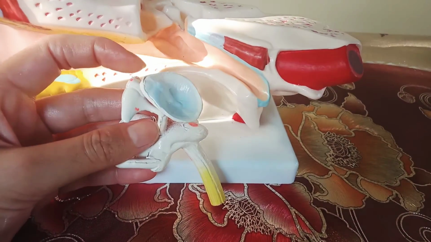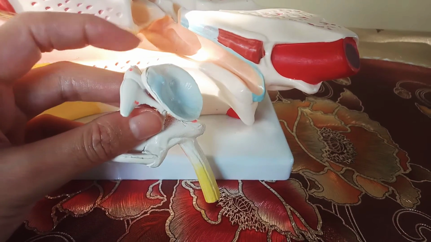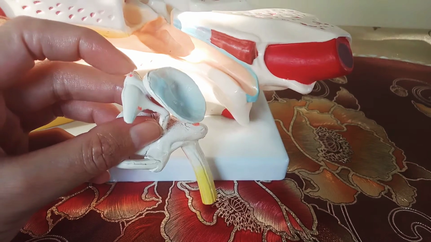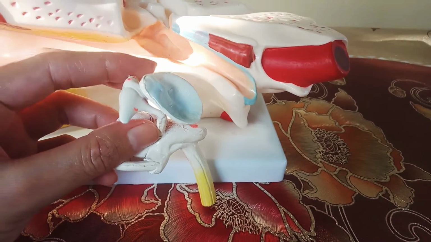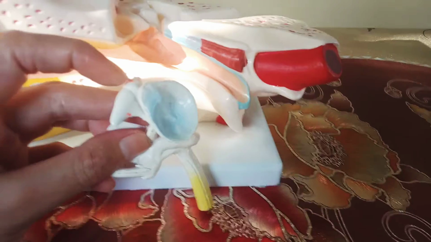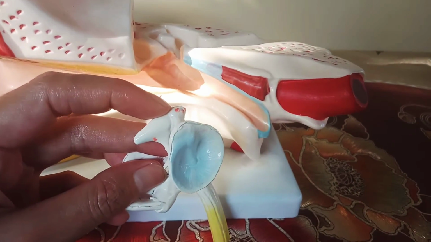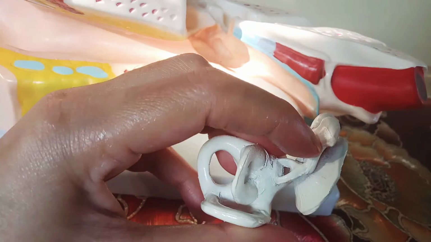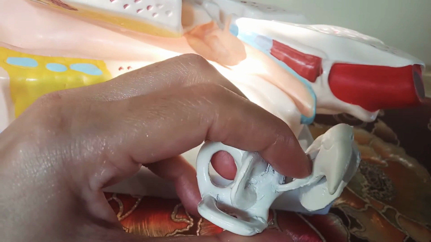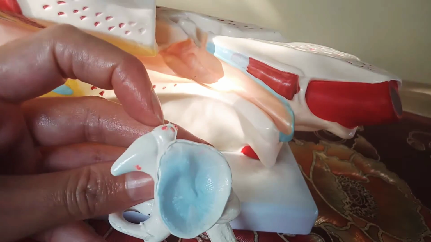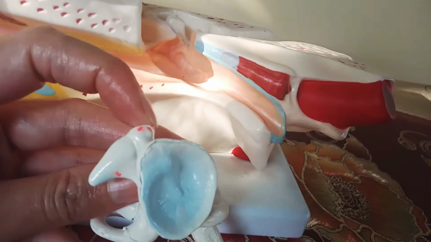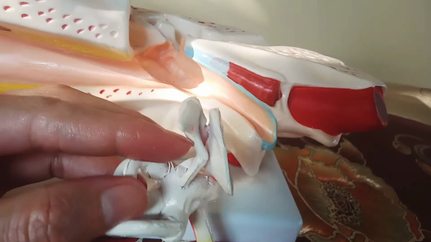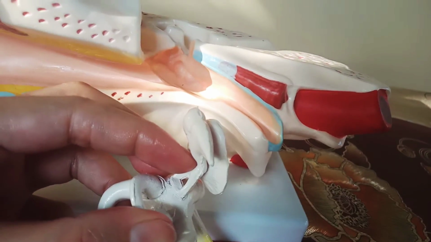The middle ear is a chamber after the external ear. Three small bones called middle ear ossicles are present in a chain in the middle ear. These movable bones include the malleus, which is the first one, the incus, which is the second one, and the stapes, which is the third one. The malleus is attached with the eardrum. Then this is the incus and this one is the stapes.